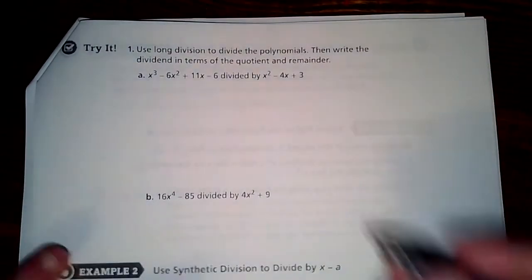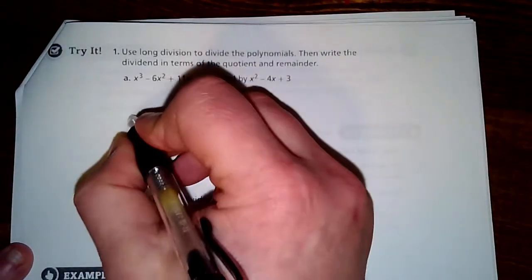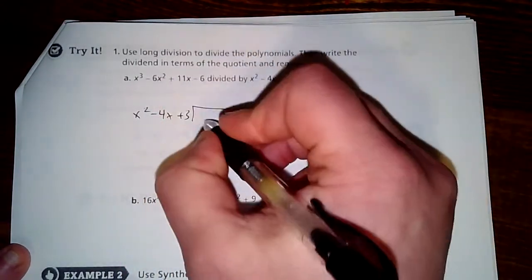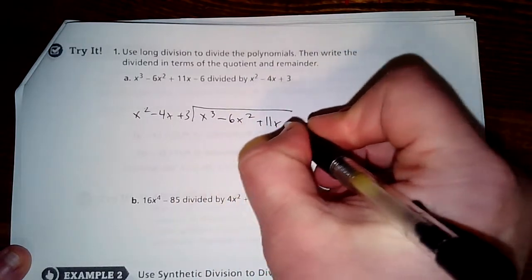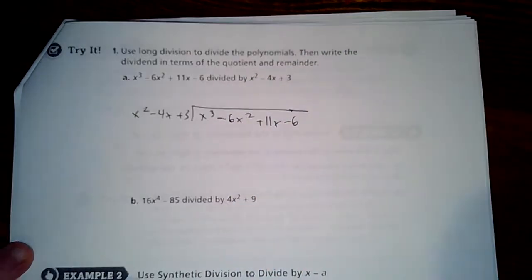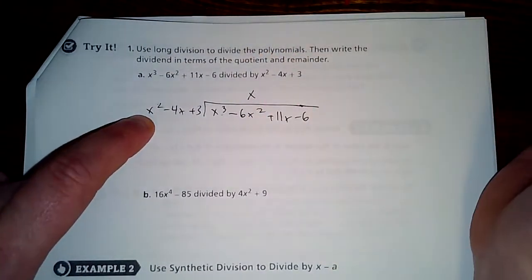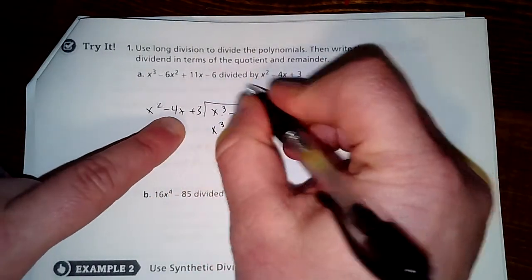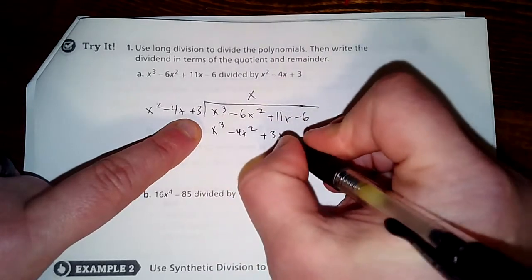So we got a few more examples here just to kind of run through them, and I'll do that. So this is our divisor. We're going to have this x squared minus 4x plus 3 on the outside, x to the third minus 6x squared plus 11x minus 6 on the inside. Alrighty, so if I have an x squared, I would need to multiply it by an x to make those match up, and then distribute it. So x to the third minus 4x squared plus 3x.